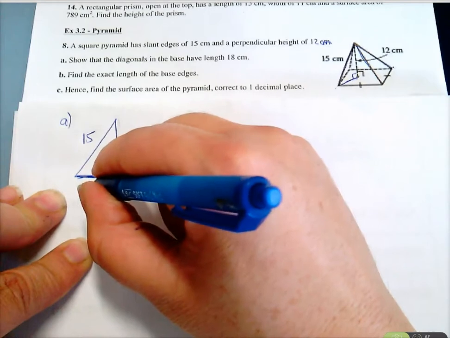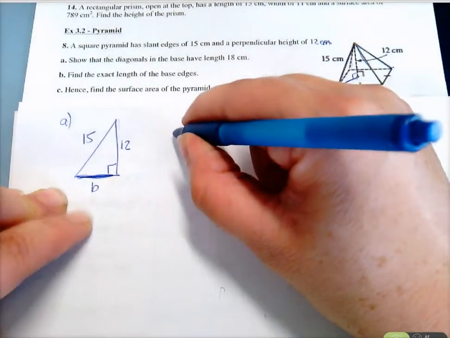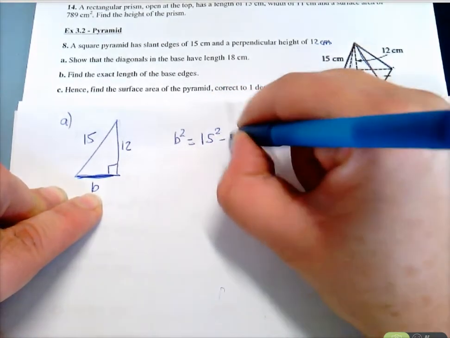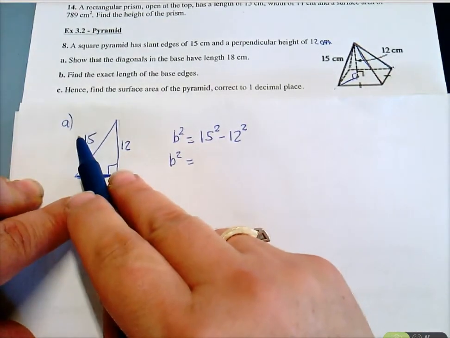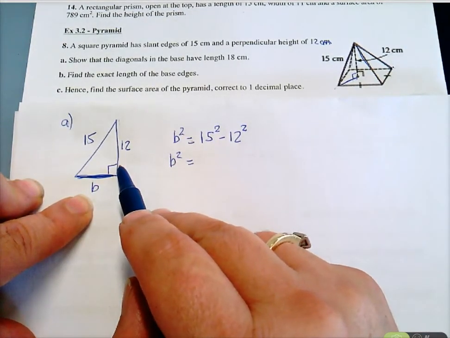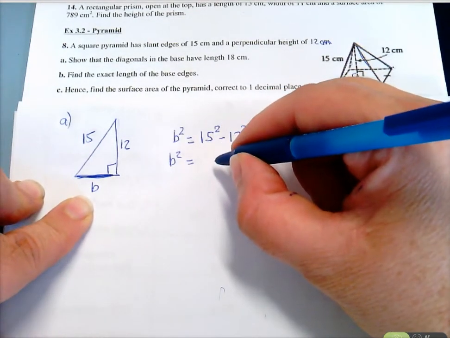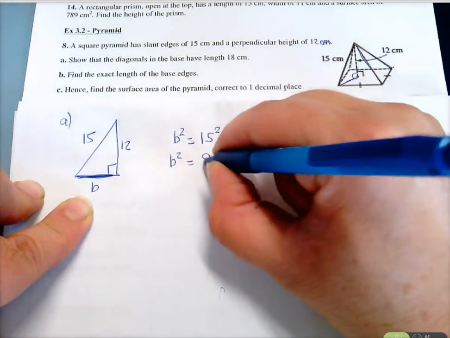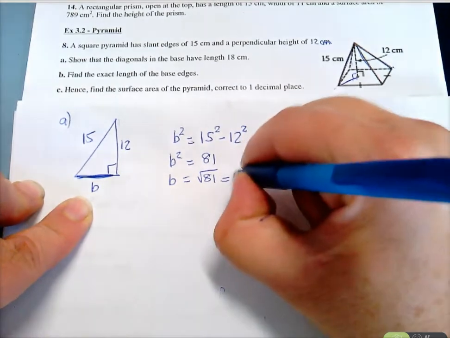So, I'm going to call it B. Isn't B squared equal to 15 squared minus 12 squared? So the shorter side squared is the longer one squared minus the other shorter one squared, which is 225 minus 144, which is 81. Which means that B is the square root of 81, which is 9.